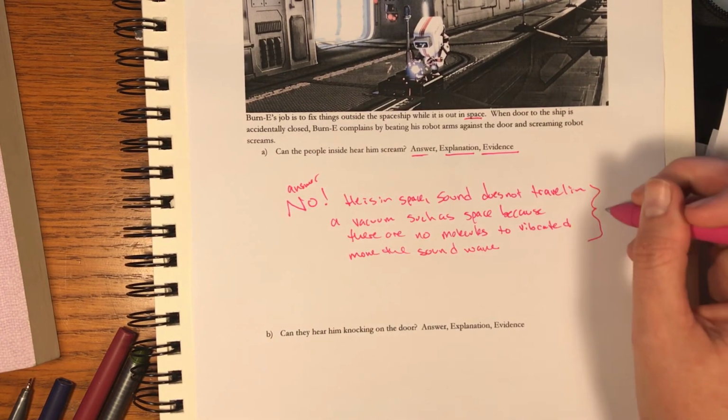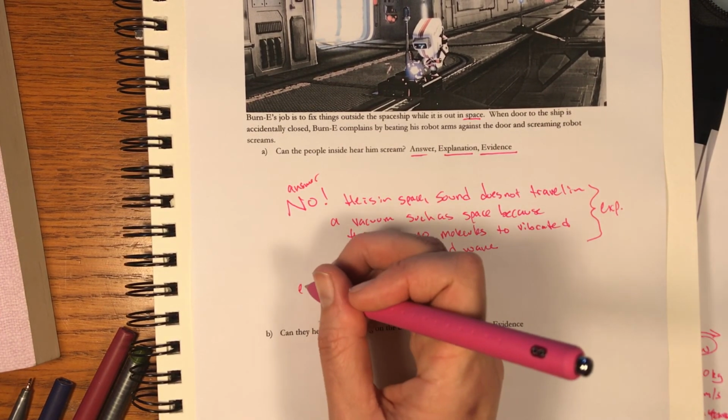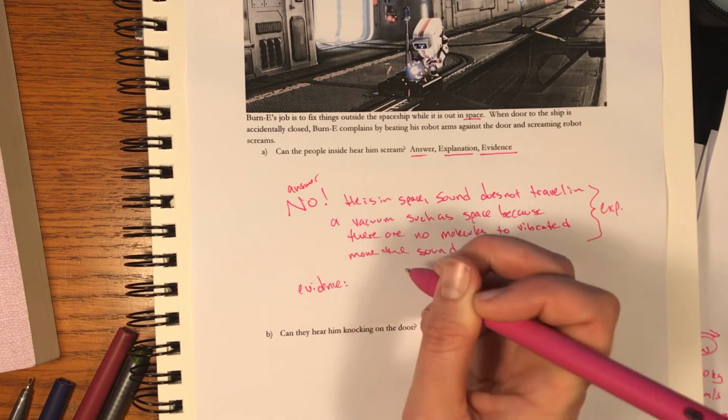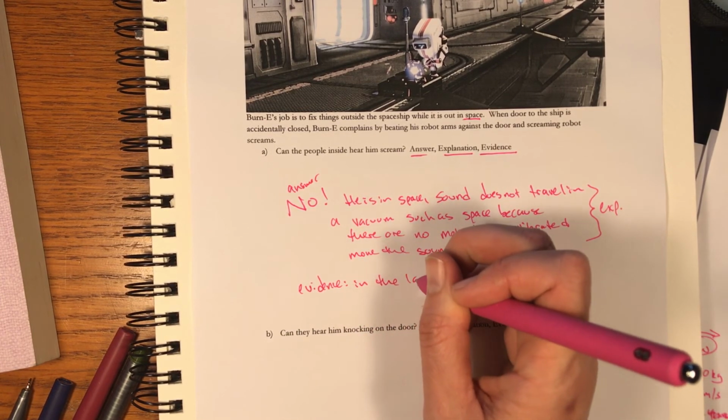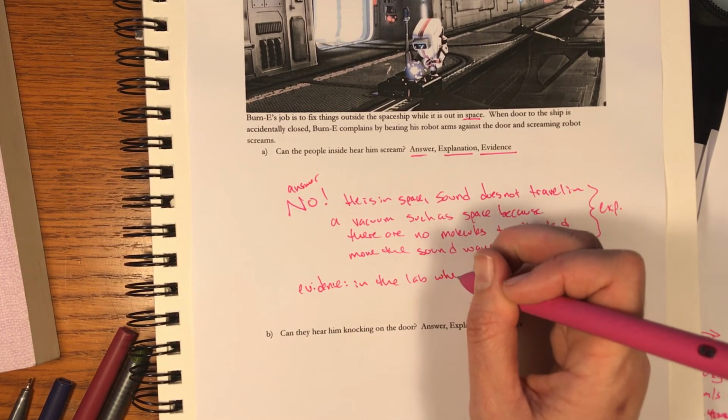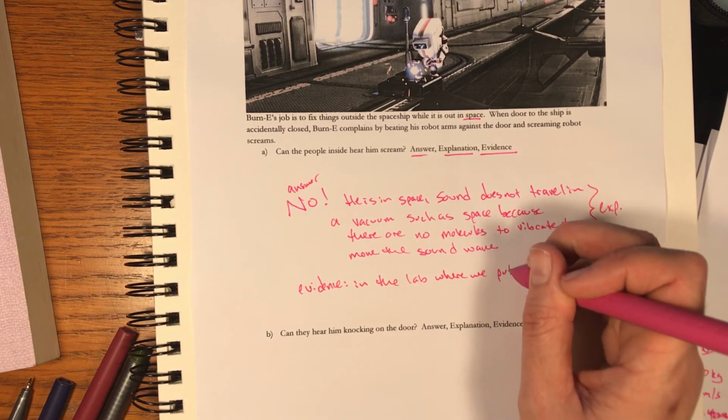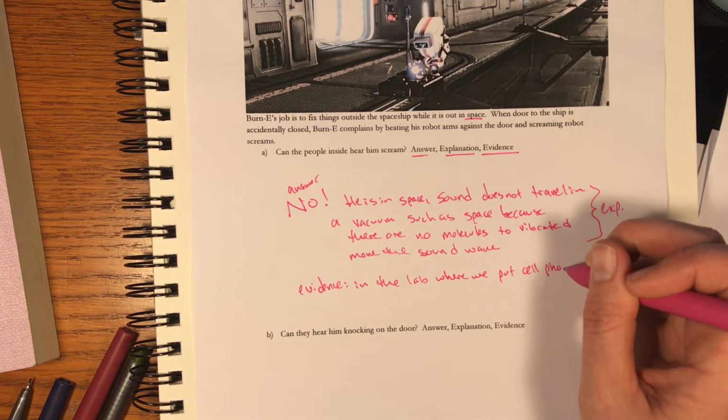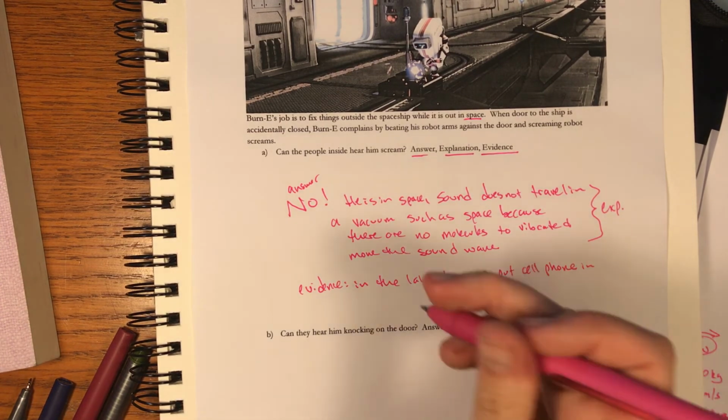Here's my explanation. And then what's my evidence? Okay, so we saw in the lab where we put a cell phone in a vacuum chamber.